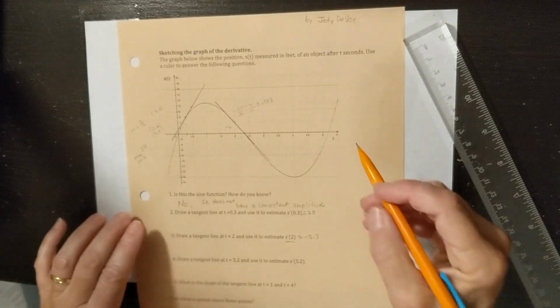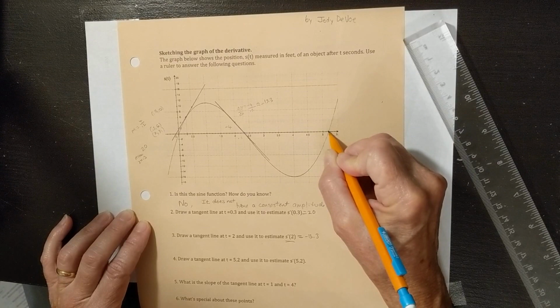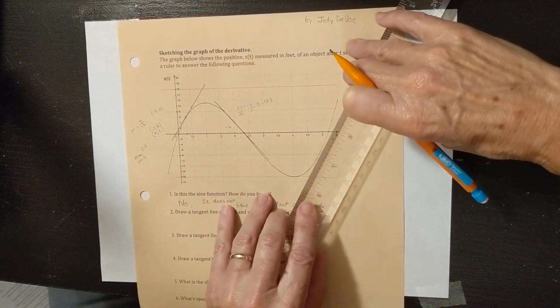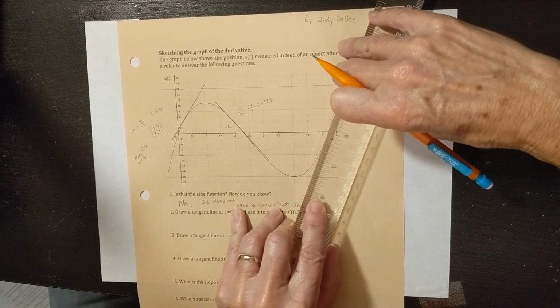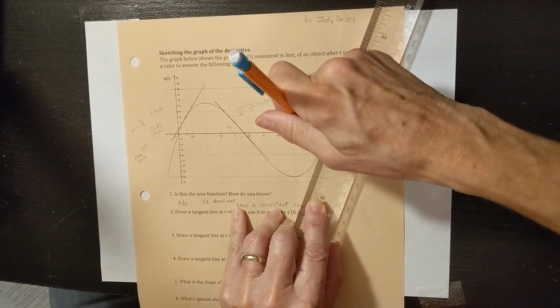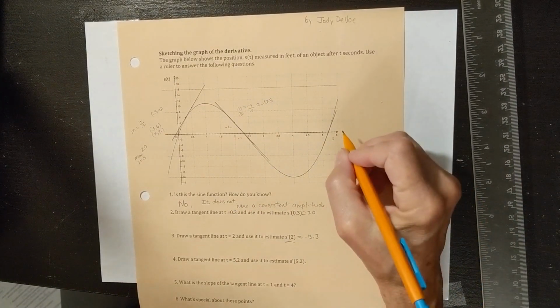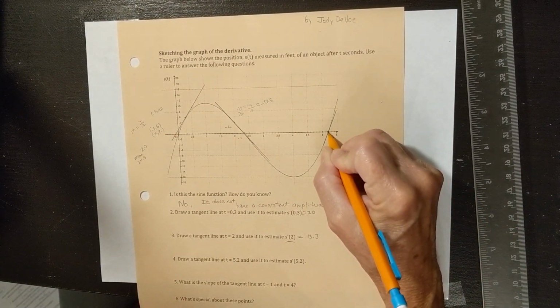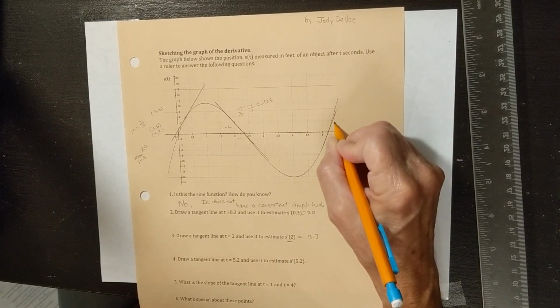Okay, draw a tangent line at 5.2 and use it to estimate s prime of 5.2. We're doing the same thing. So here's 5.1, 5.2, right here at this point. Let's draw a tangent line there, right there. Okay, now, what do we think that this guy is? Here's a point. Let's find another point on this line. Maybe here.